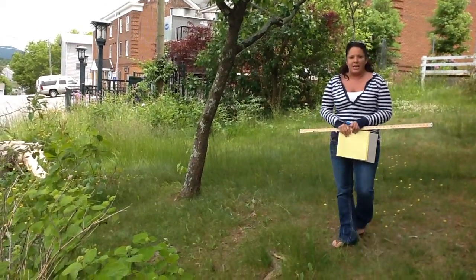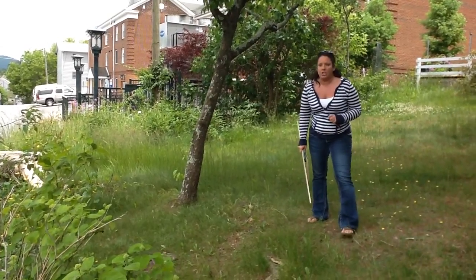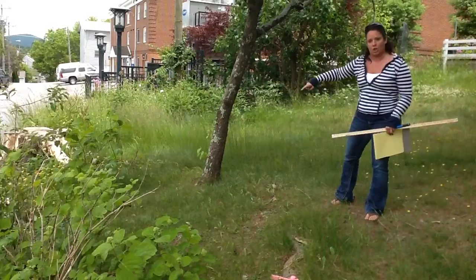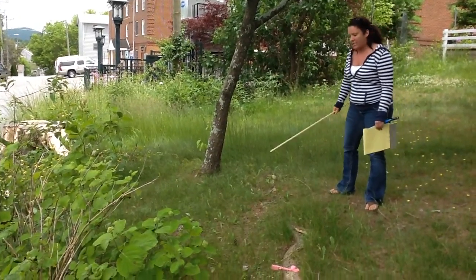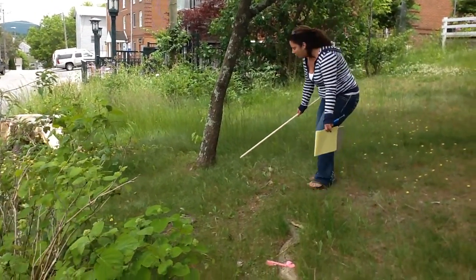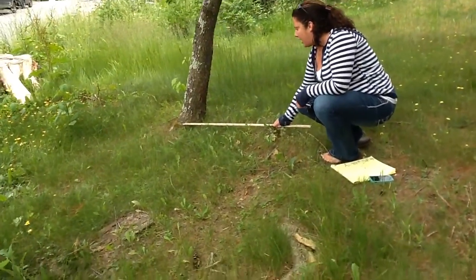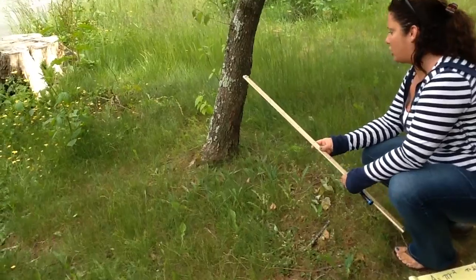So the way I'm going to do that is I'm going to figure out the area and the circumference of a circle so that I can make a mulch circle around it. So one of the first things that I need to do is measure it. So I'm going to go from the center of my tree. Oops, I got to put my measuring stick around.